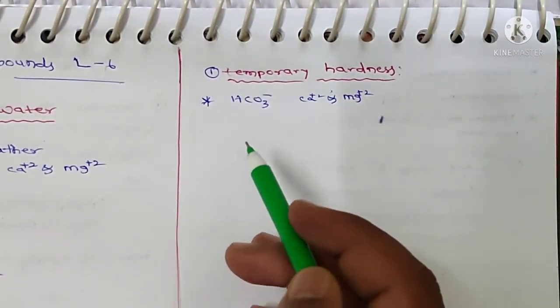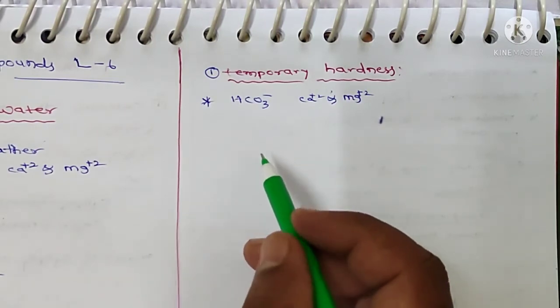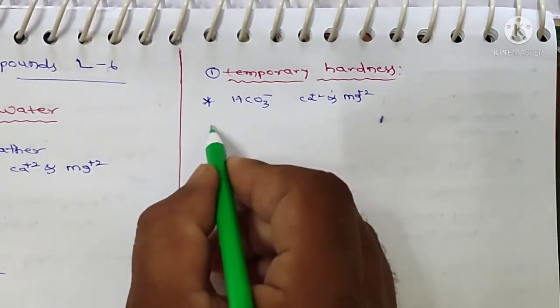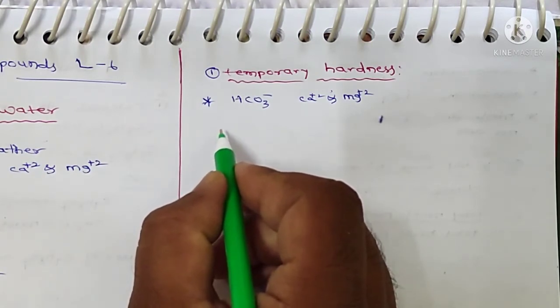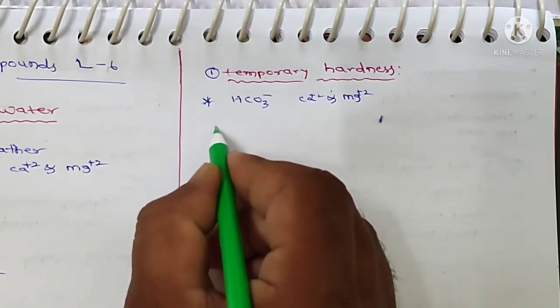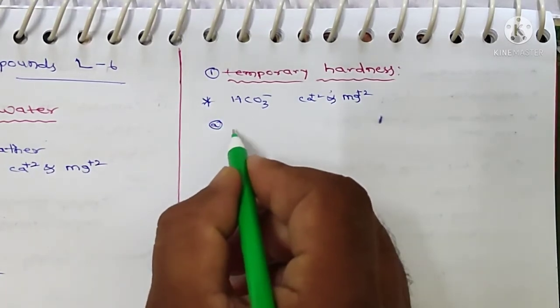And temporary hardness is removed by 2 methods. One is boiling and the second one is Clark's method.